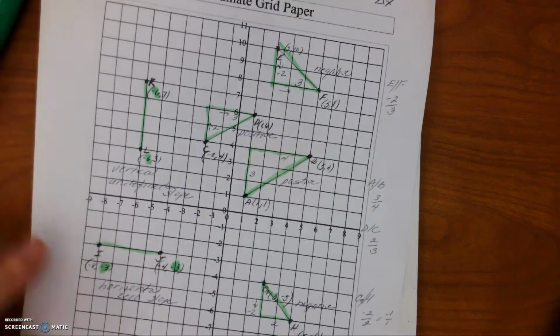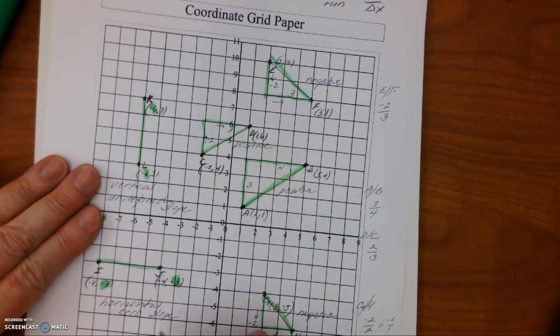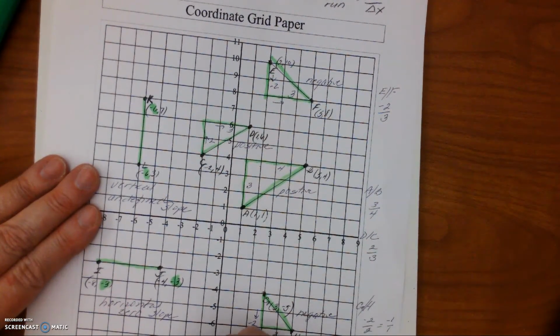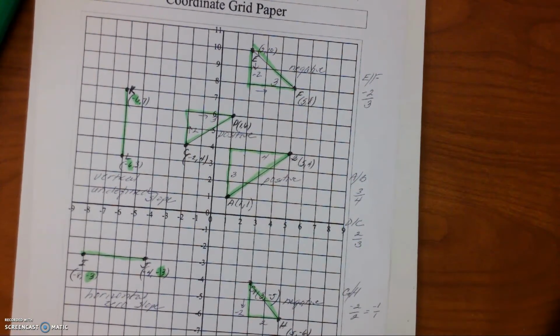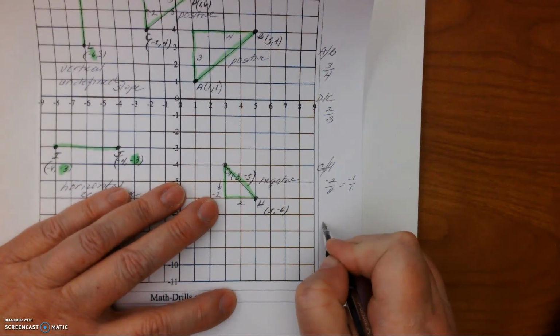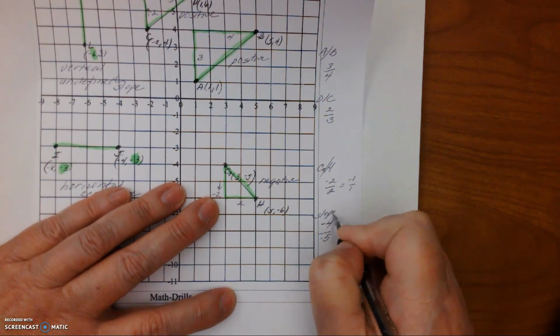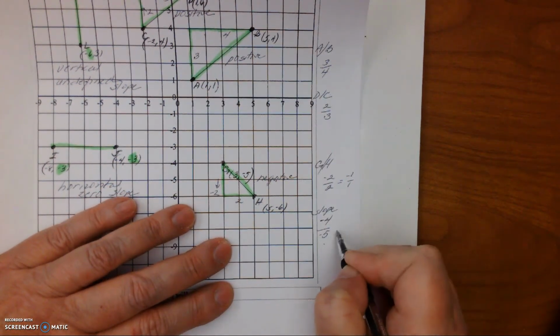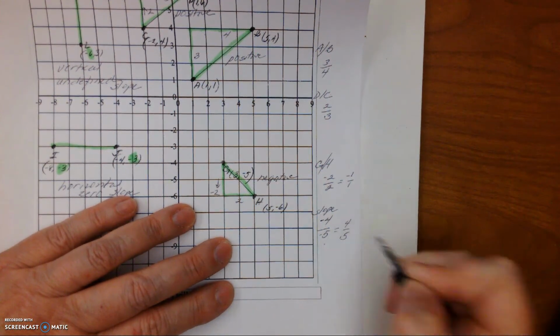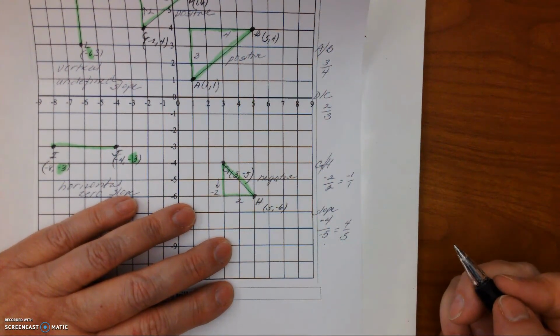One other thing that I think would benefit, and I didn't think about doing this, but if you ended up having a slope of, say, negative 4 over negative 5, if you have two negative numbers, you're going to find that it becomes positive. So I just wanted to make sure you're aware of that.